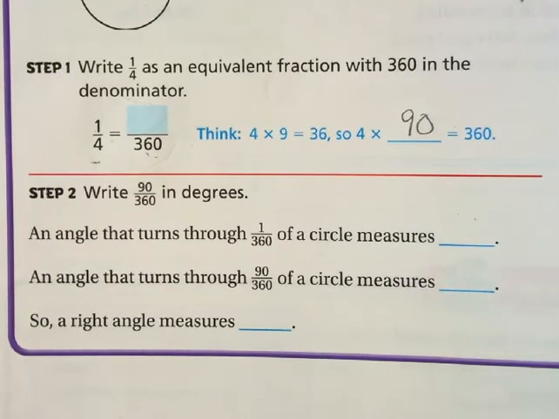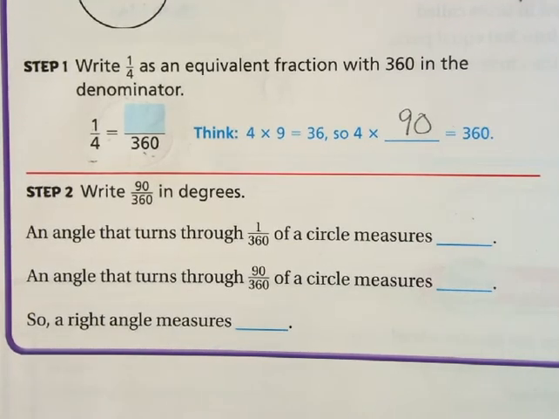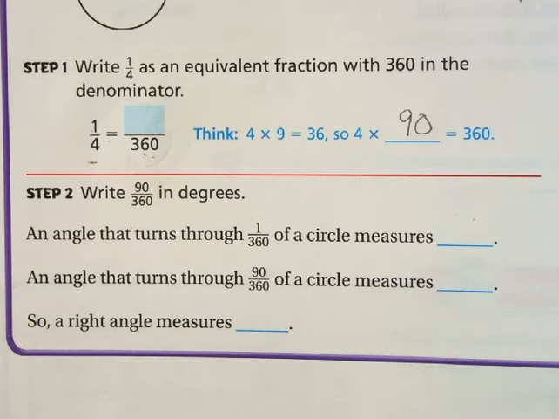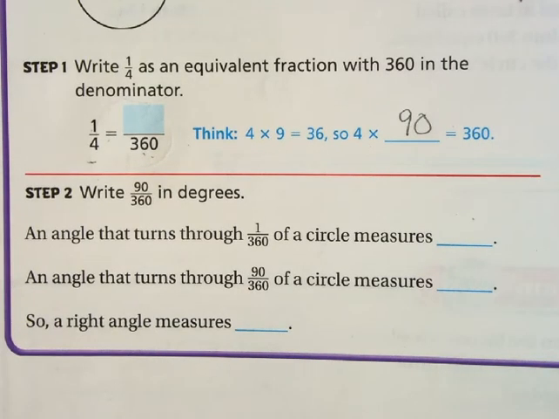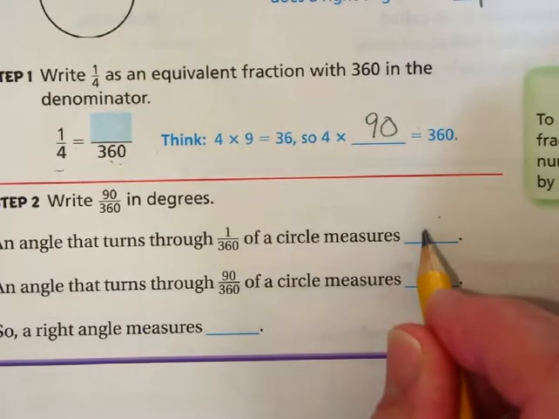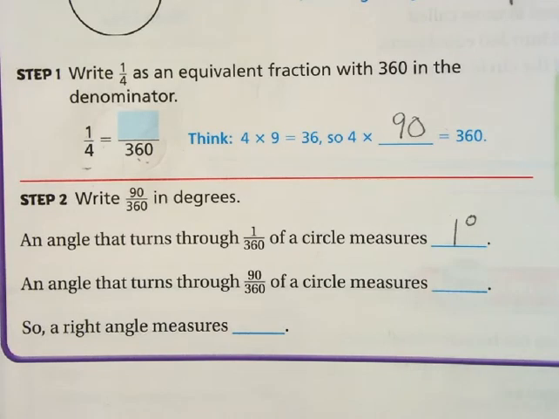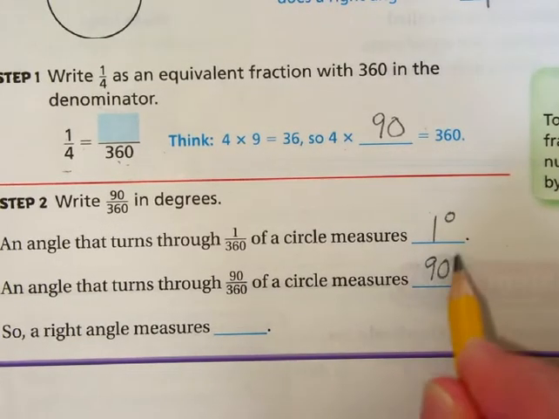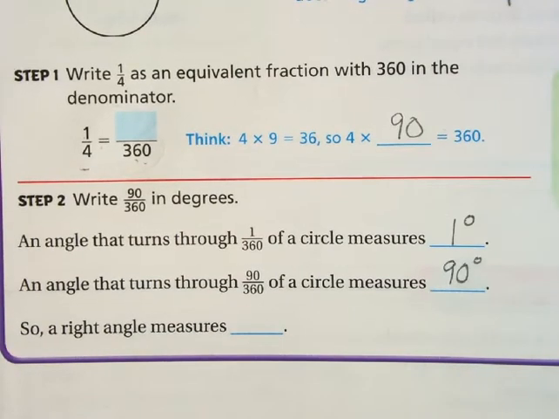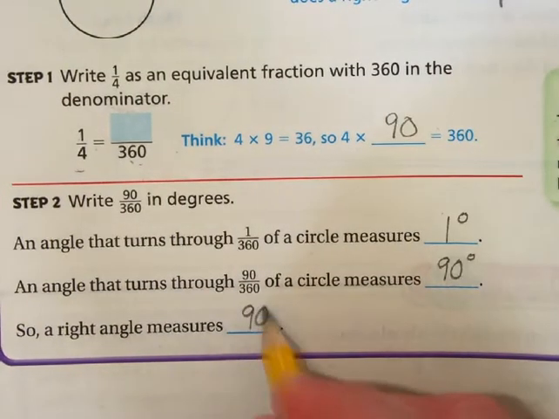All right, step 2, write 90/360ths in degrees. An angle that turns through 1/360th of a circle measures, well, that's 1 degree, right? An angle that turns through 90/360ths of a circle measures 90 degrees. So a right angle measures 90 degrees.